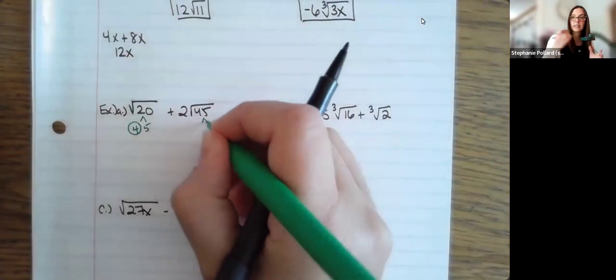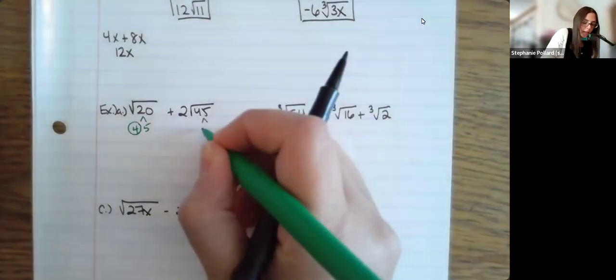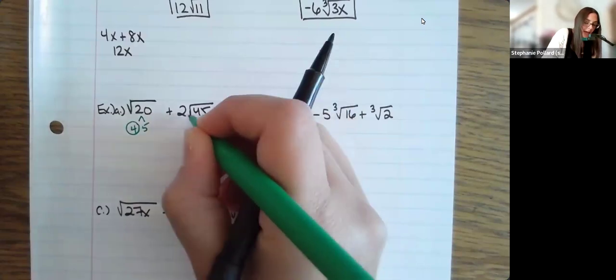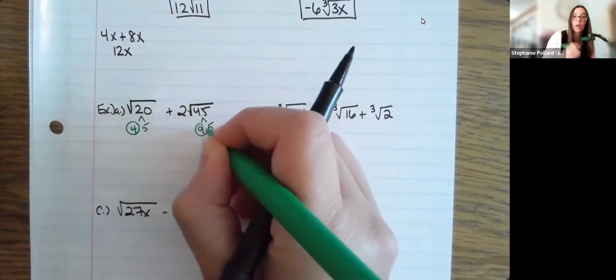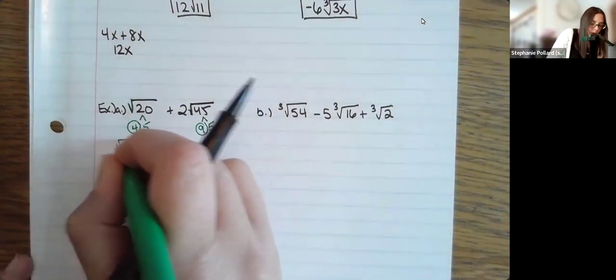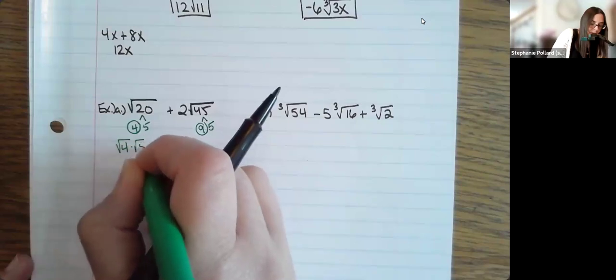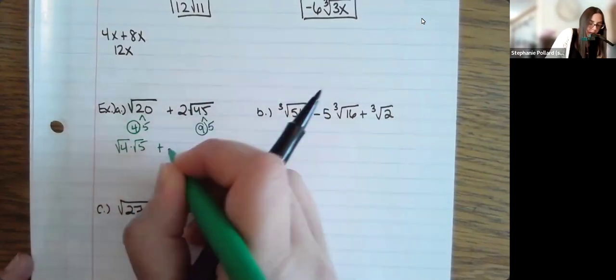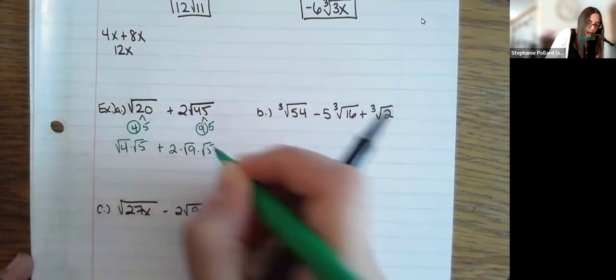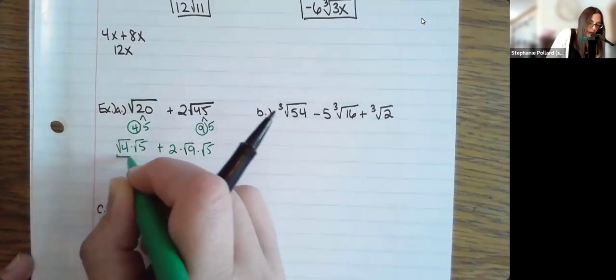45 also has different factor options, but one of them is going to be 9 times 5. Again, I have a square root here, and 9 is a perfect square. So root 20 is going to break down into root 4 times root 5. Here, don't forget the 2, and then you have root 9 times root 5. And when I simplify, root 4 becomes 2.